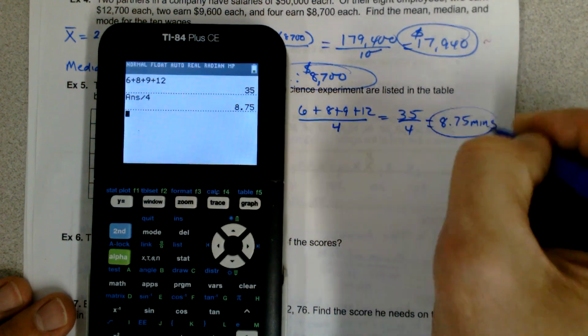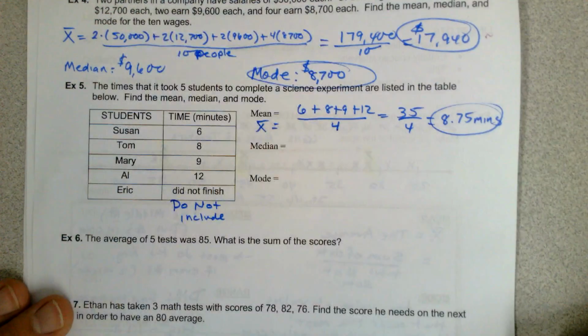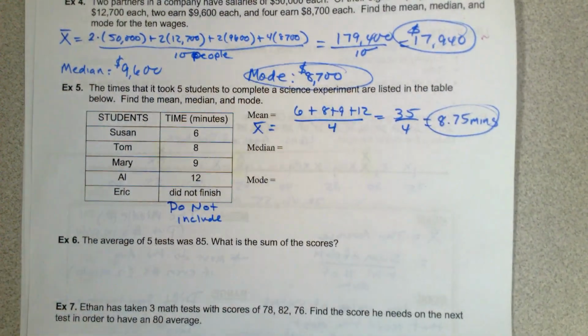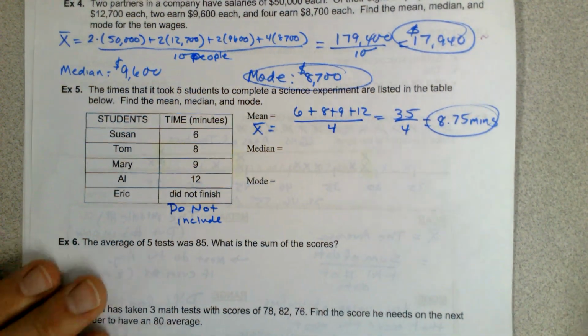And if I'm a teacher and I'm trying to plan something, then I'd want to know how long this is going to take me. It's going to take me about 9 minutes for these kids. It might take longer, but on average, it's going to take 8.75 minutes. 8.75. Okay.